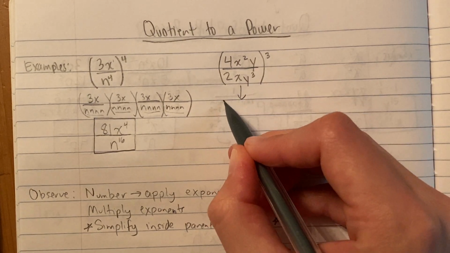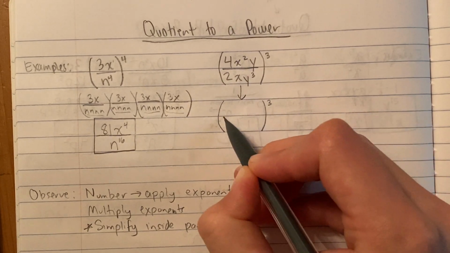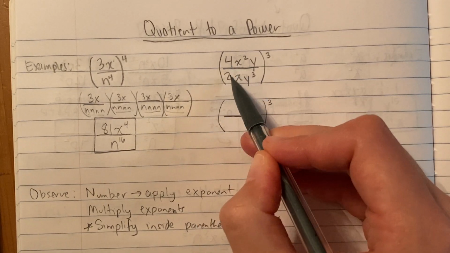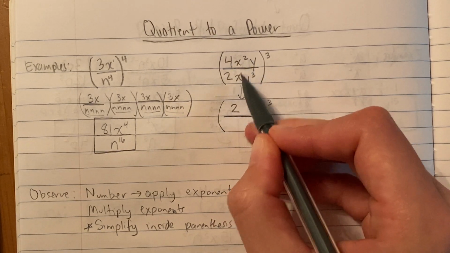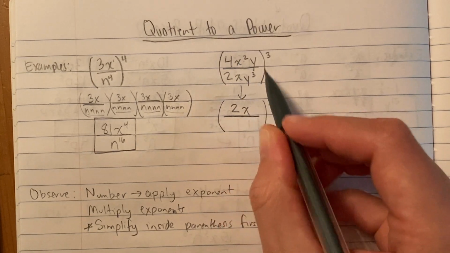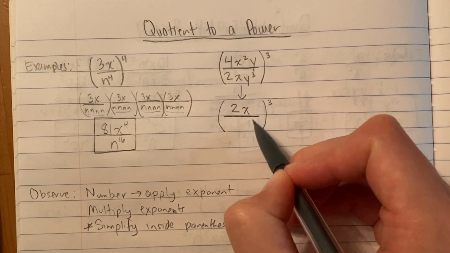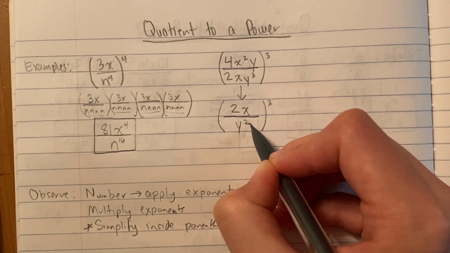I'm going to take this fraction, keep the third power on it, but simplify it. So here, for example, this is 4 divided by 2, that's 2. This is 2 x's and 1 x, so if I imagine this is x and x, I'm going to cancel 1. There's 1 x left over on top. This y, I have 1 y on the top and 3 on the bottom, so 1 cancels and I'm left with y squared on the bottom.